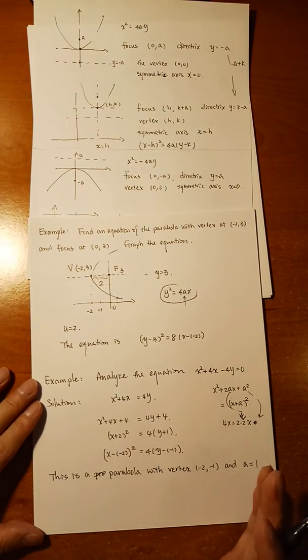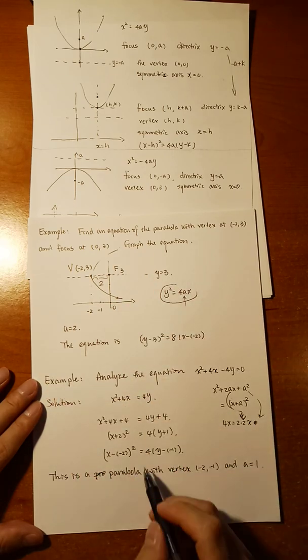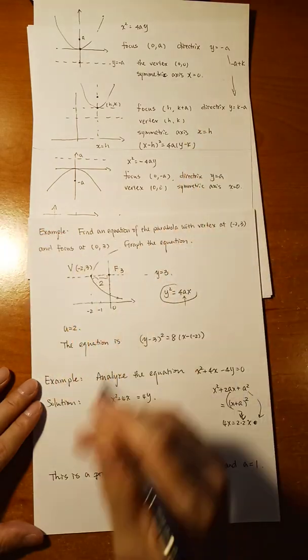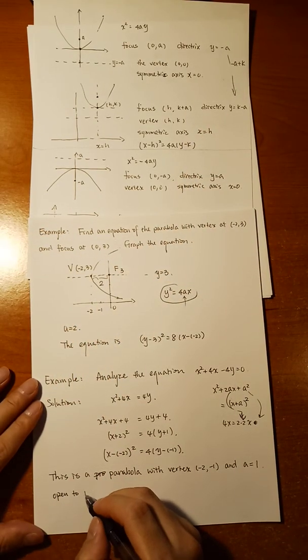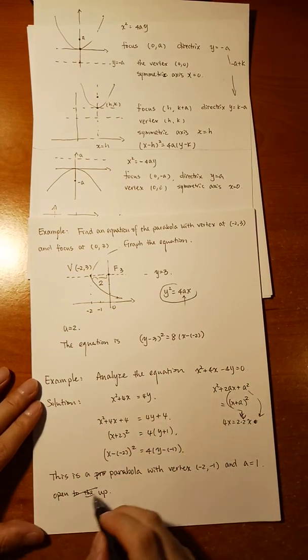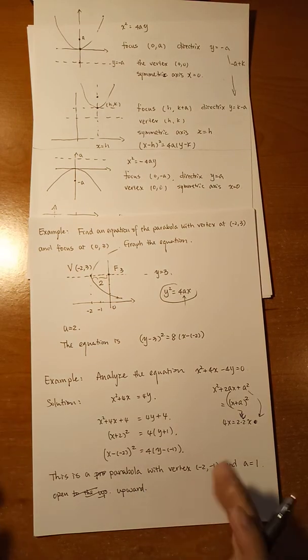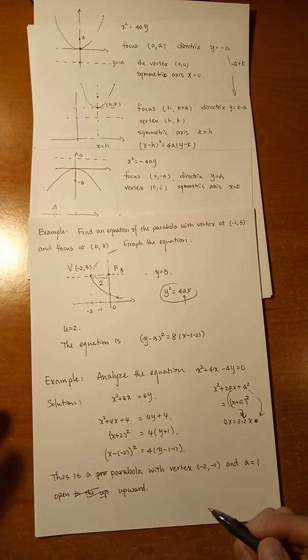And where is the opening? It opens up or down? It's a positive 4ay, so it's the positive y direction. It opens upward. Let's use good English. Open upward, that's the description.